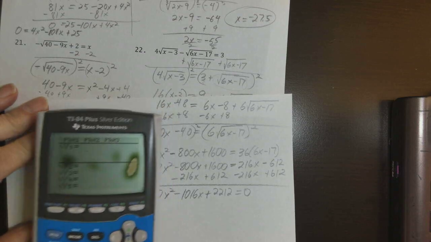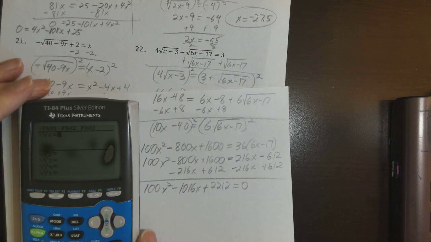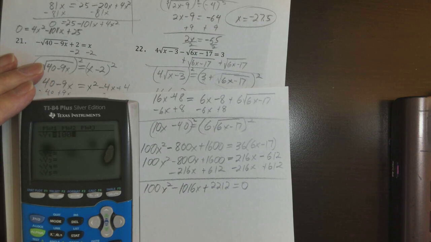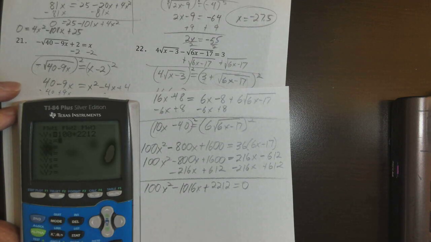Let me clear this. I'm going to take 100 times 2,212. Hit enter there. And then I'm going to go up here and look at the table.